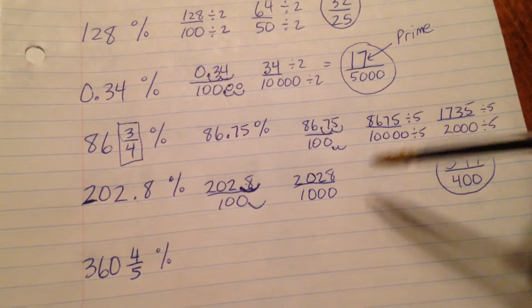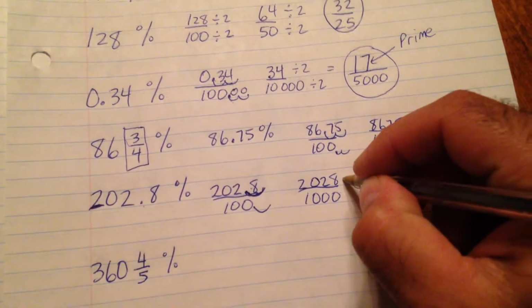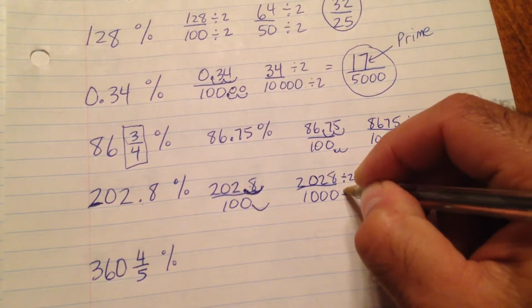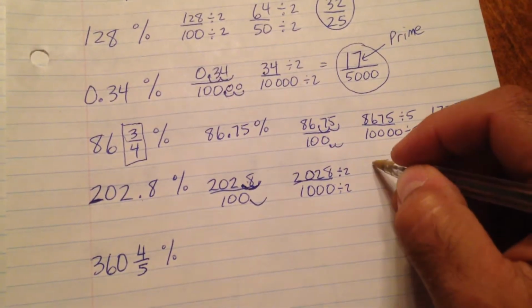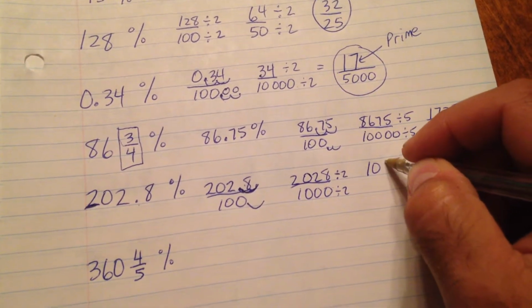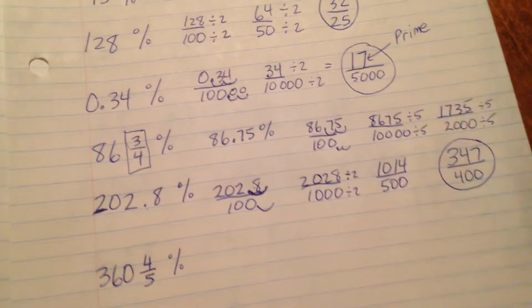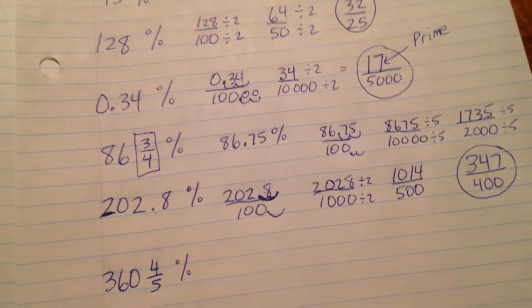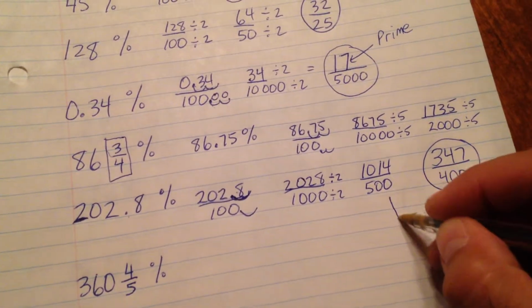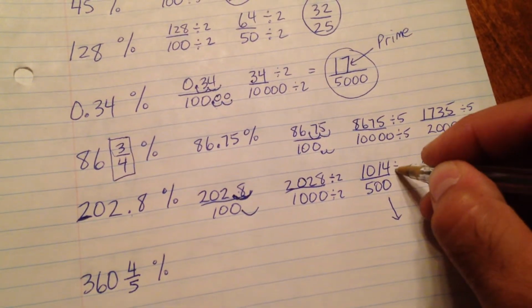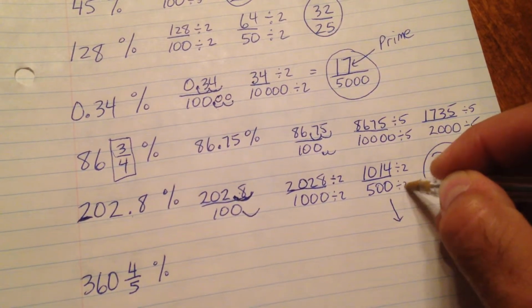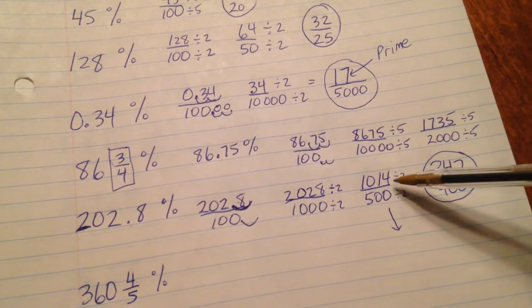I want to reduce both of these. I know they're both divisible by 2. So I will get 1014 over 500. And I'll bring the answer down here. These both divide by 2 because they're even numbers, right? 4 and 0.